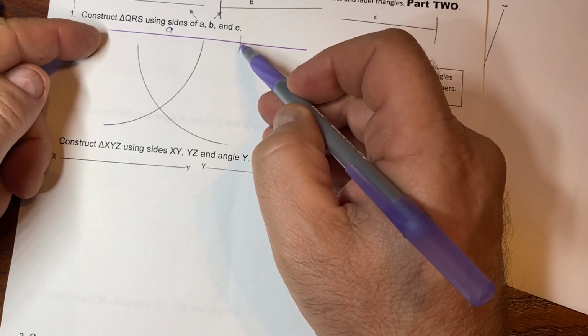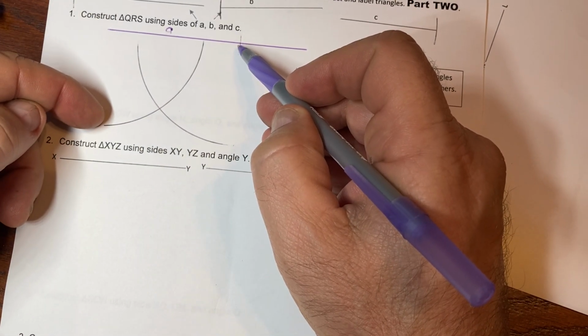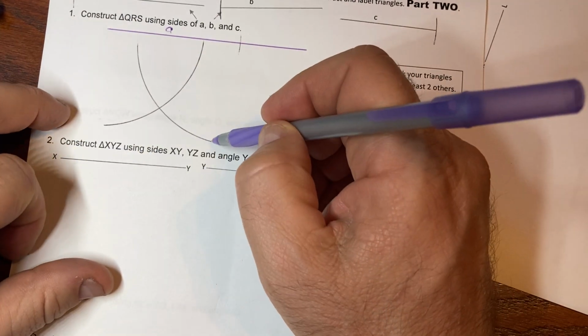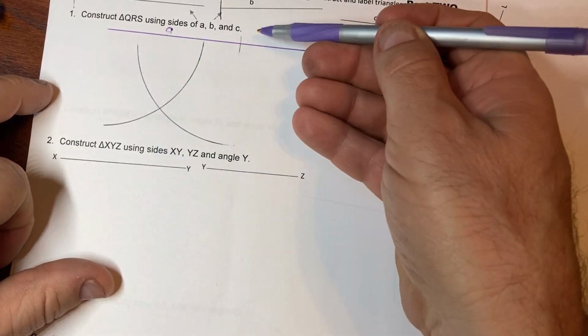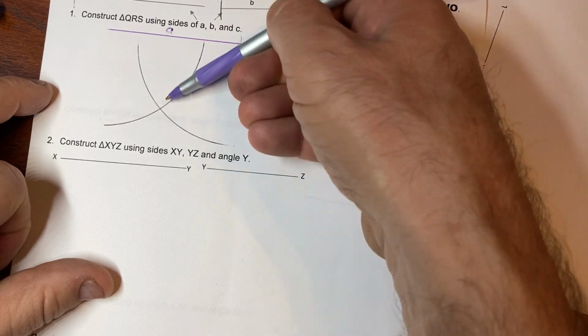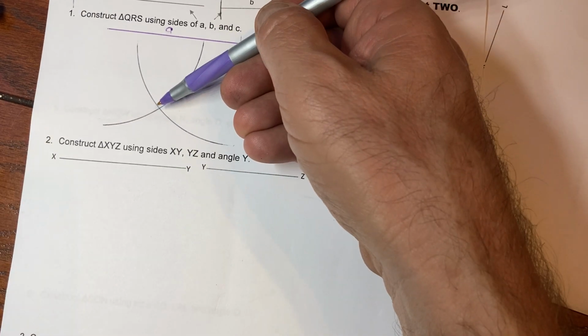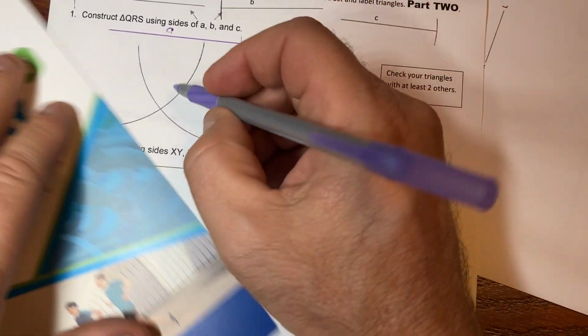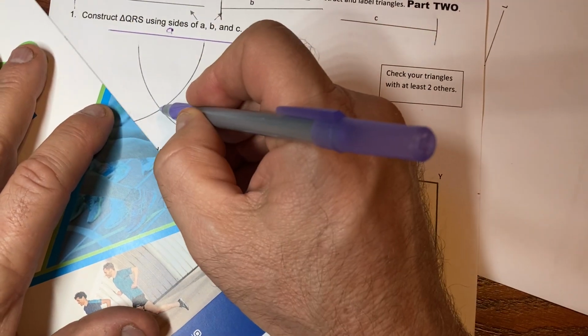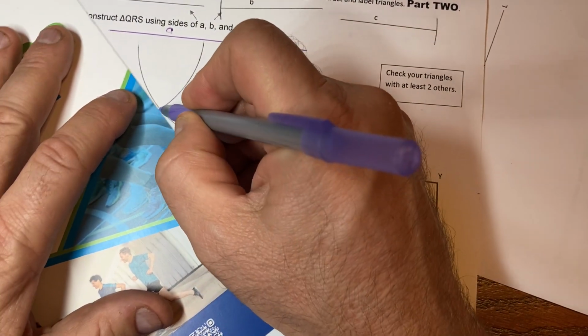So how can it be a triangle if side C ends somewhere on this arc and somewhere in that arc? Well, there's only one spot, and that's right there. Okay, so side C goes to right there, and side B goes to right there. Zoot.